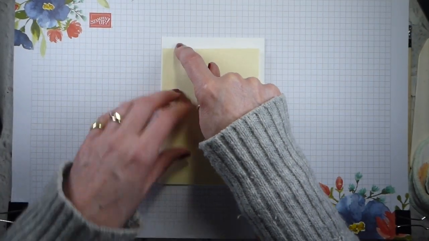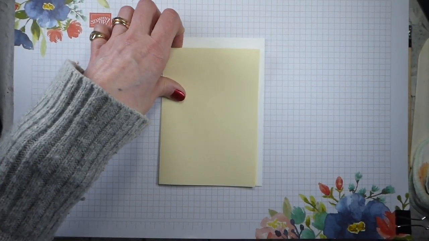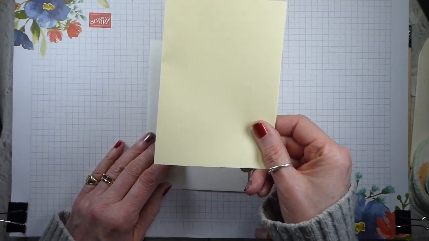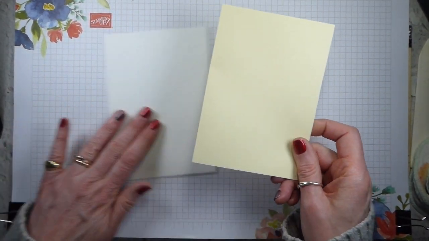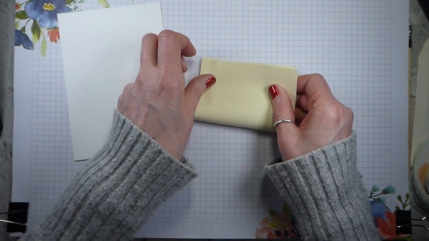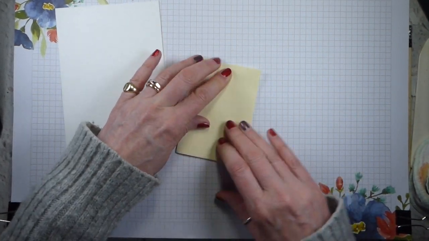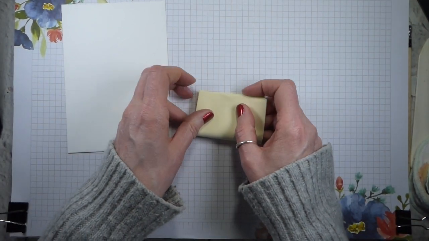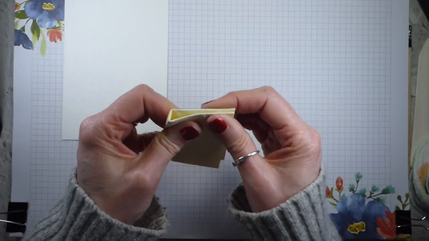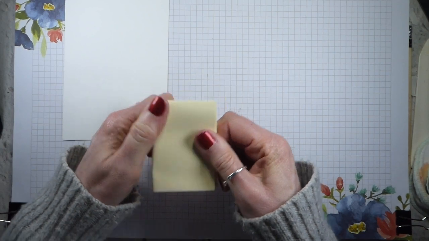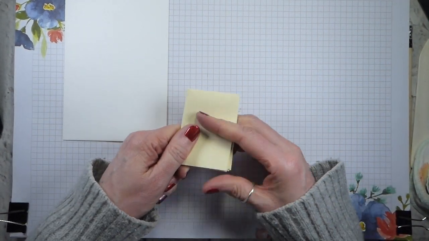So a C5 envelope will take an A5 card. If I fold this in half again, I get A6. And if I fold it in half again, I get A7. So every time you fold it, the number goes up 1.